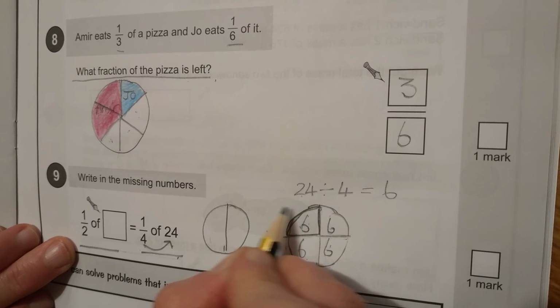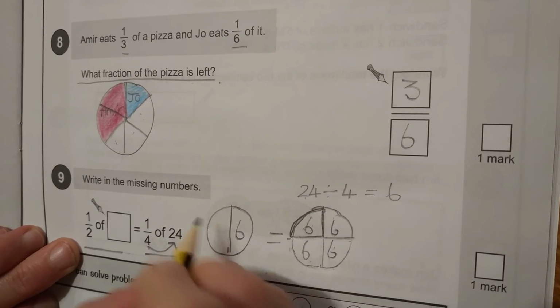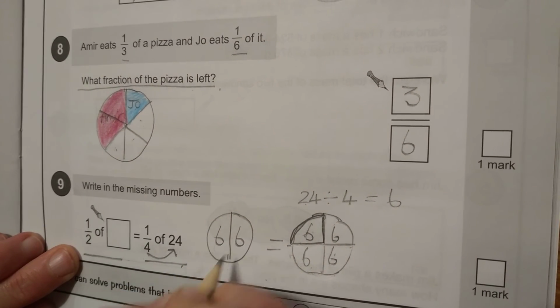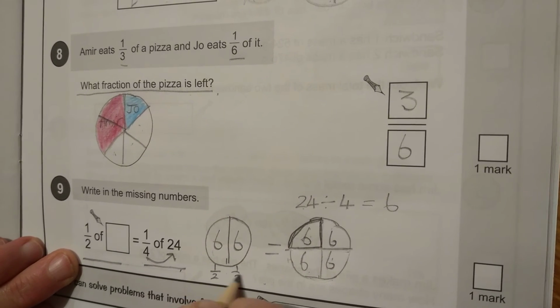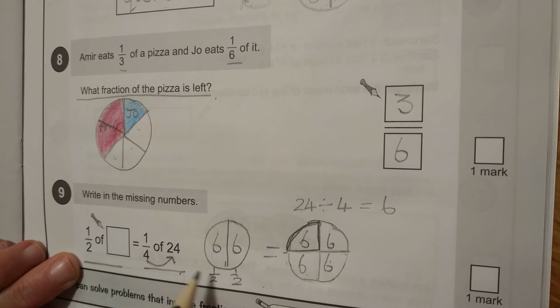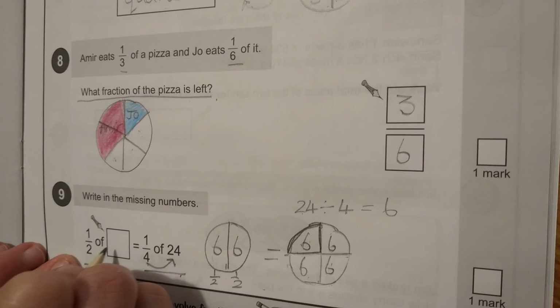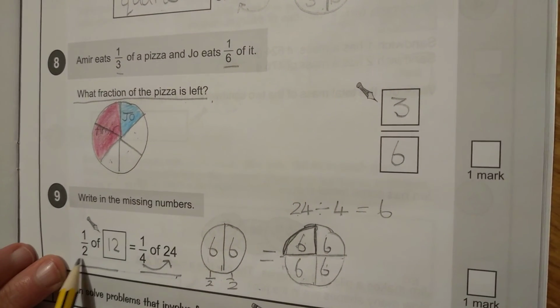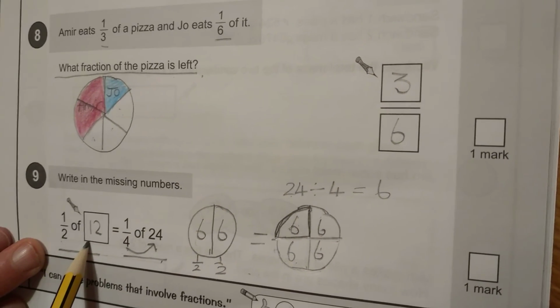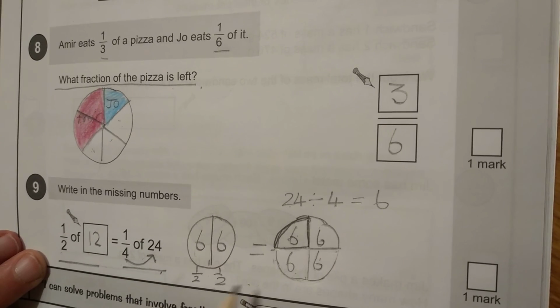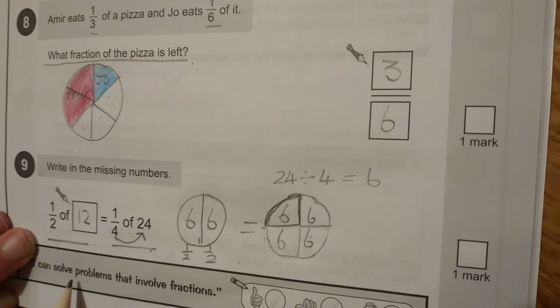So if the 6 is the same as the half, then 2 halves will give us the missing number. So 6 add 6 is 12. So half of 12 equals 6, and a quarter of 24 also equals 6. Okay, thank you.